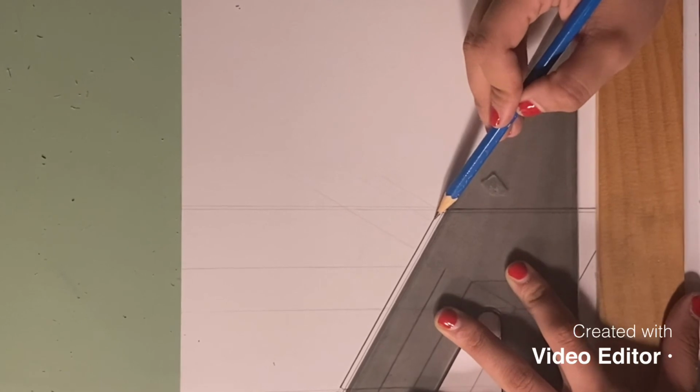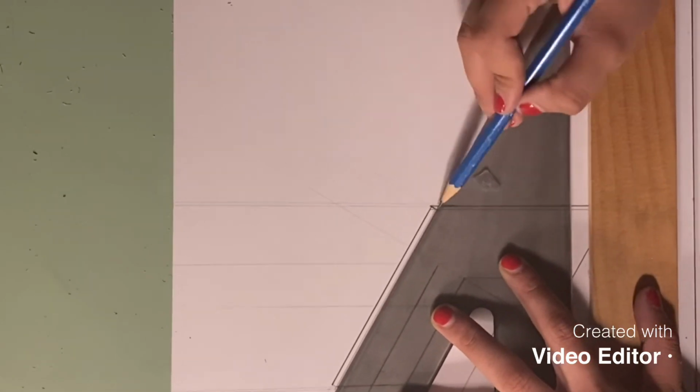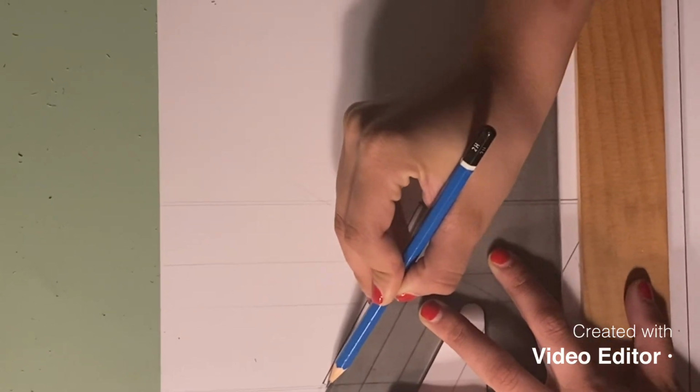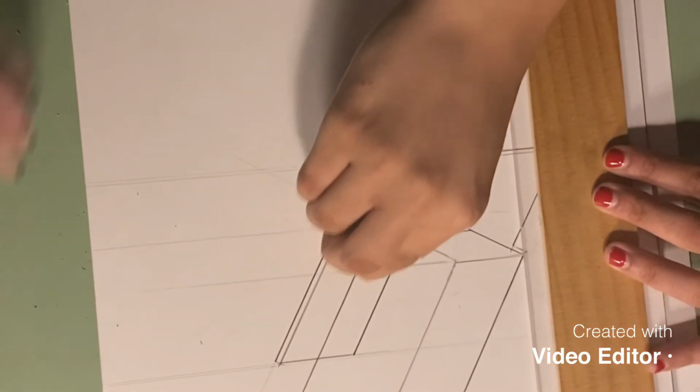So as you see, I'm darkening the lines that are touching one plane, and also for the darkest shade, and darkening the one in the middle to the medium shade.